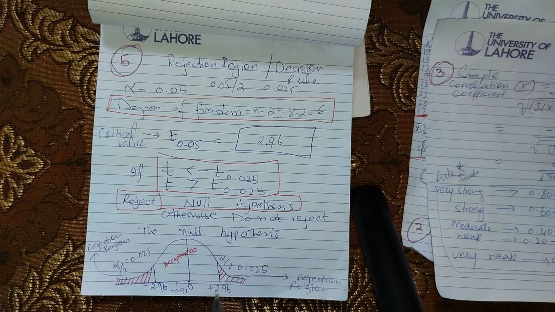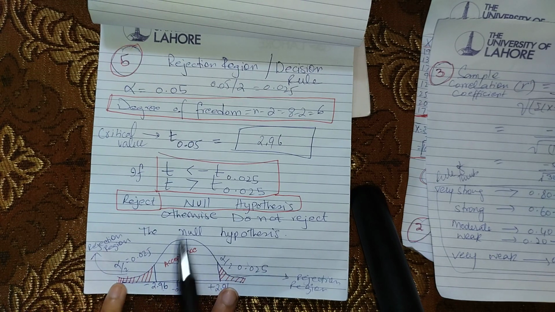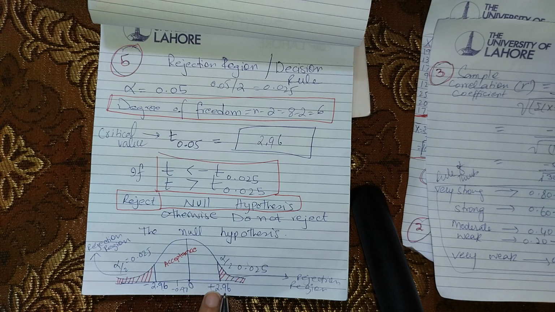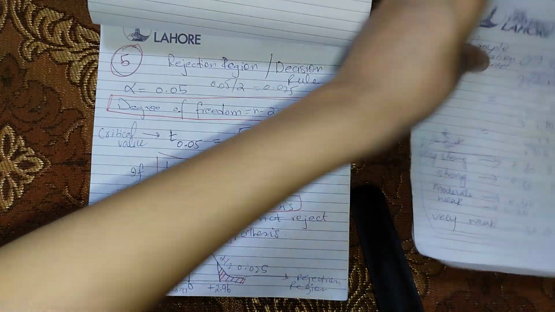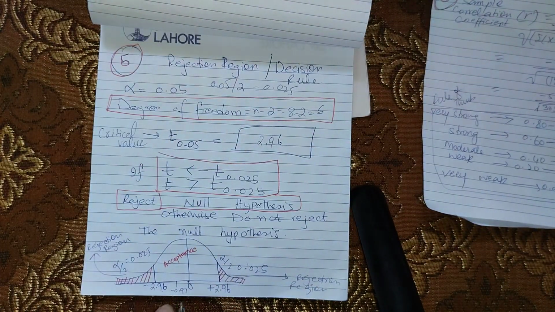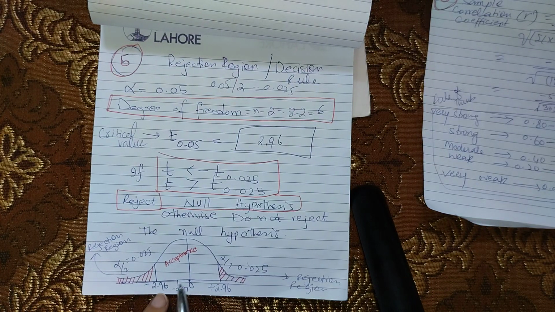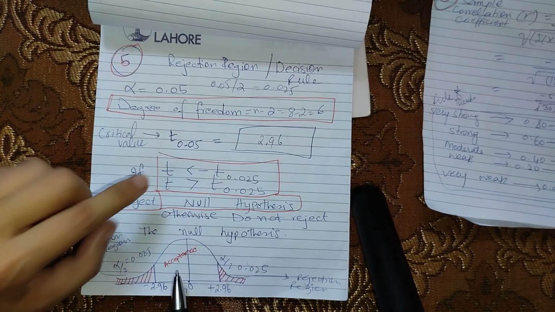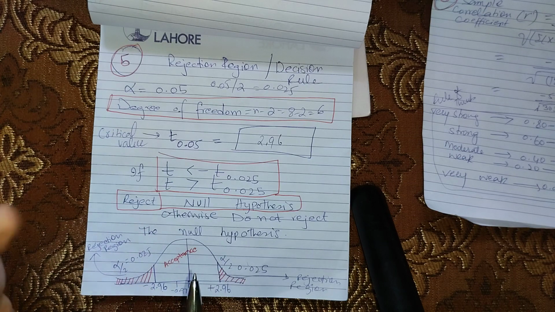So how will you reject and accept? After taking the limits of positive and negative and finding the acceptance and rejection areas, you will place the r value. The r value was minus 0.97, and minus 0.97 falls here. It comes in the acceptance region, not in the rejection region. So you will have to remember the criteria.